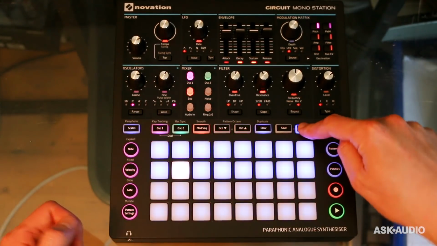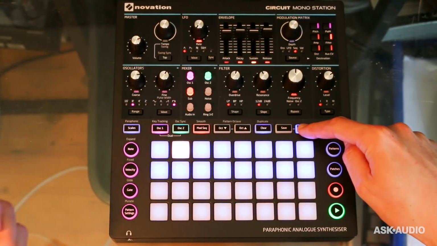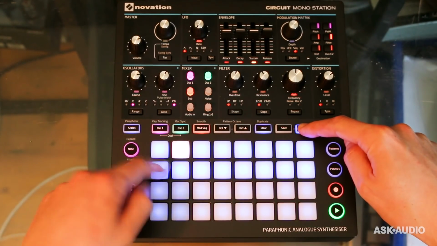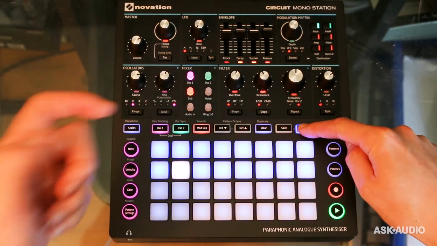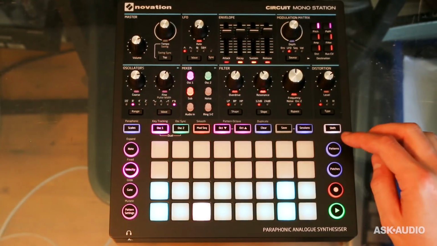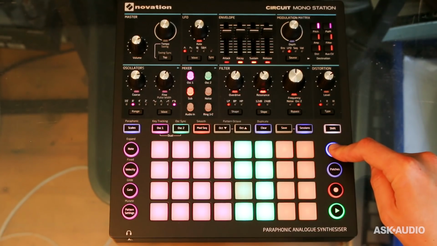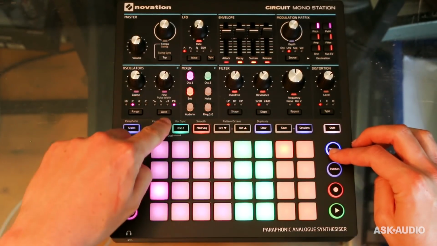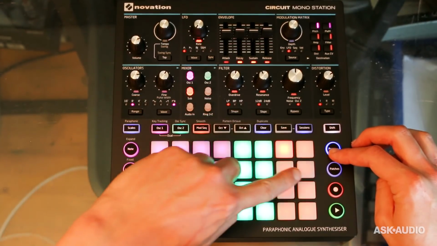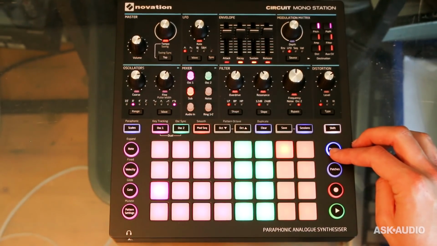I can flip between different sessions by holding the session button. Here are all my different sessions. I could also change patterns. So you can see that when I do that, this is the patterns for oscillator 1, these are the patterns for oscillator 2, and these are the patterns for the mod sequencer. So I can mix and match patterns within a session.